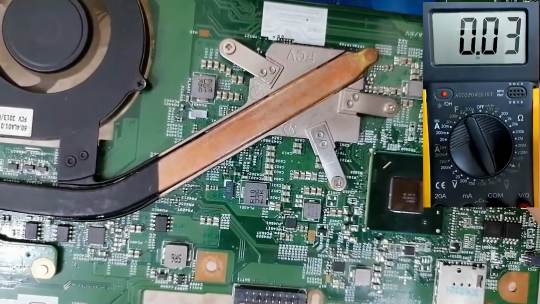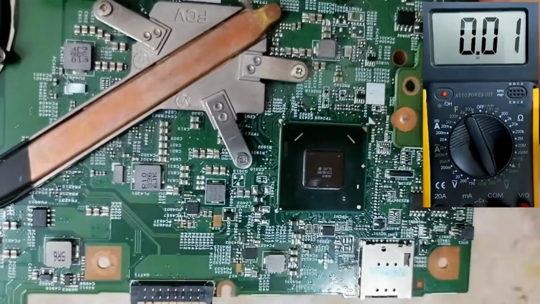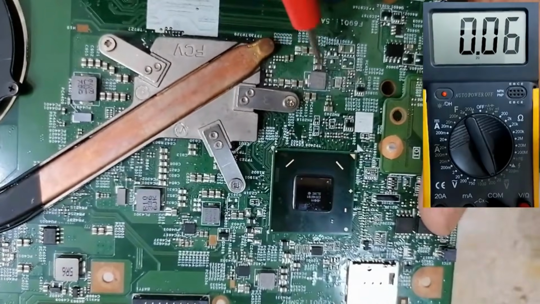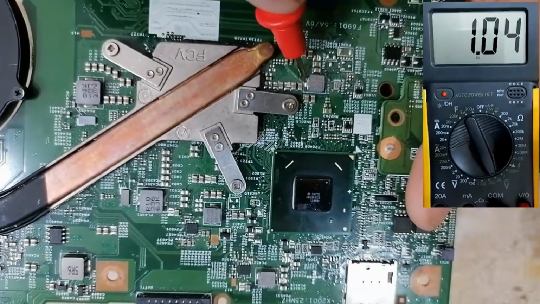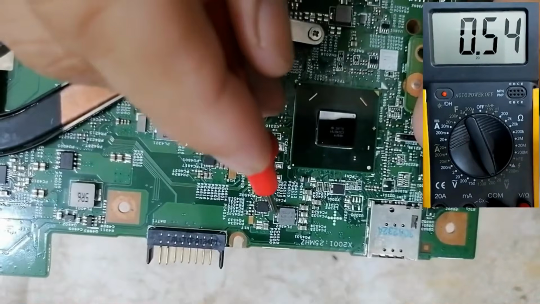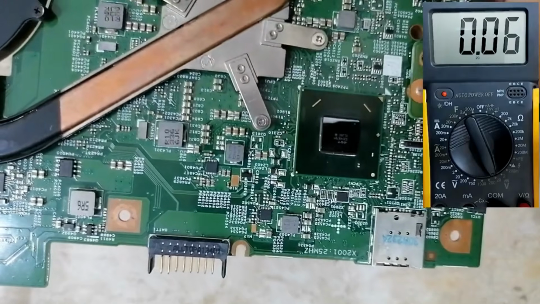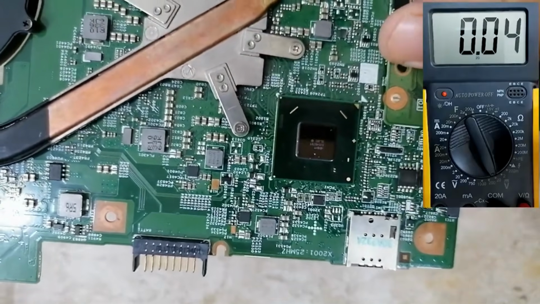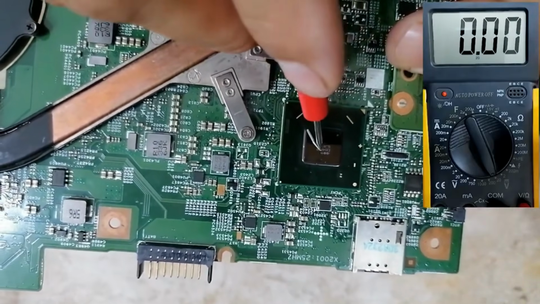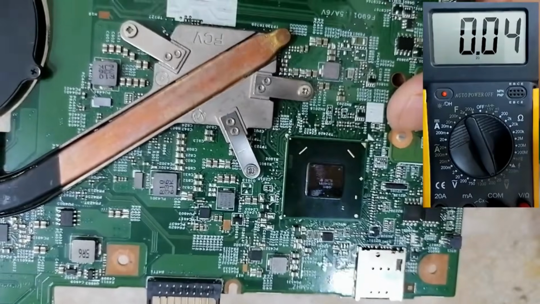We have here basically other coils. As you can see here, if we check this coil, we have 1.05 volts. For this one also we have 1.06 volt. Here guys, this voltage is for the PCH and also we call it the VCCP.